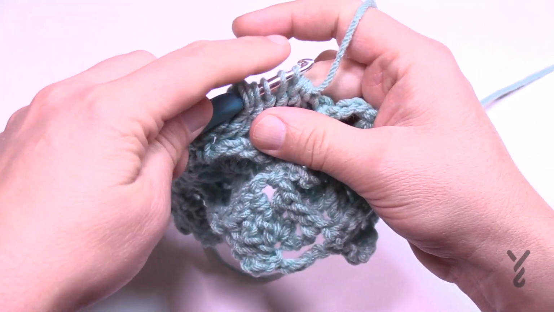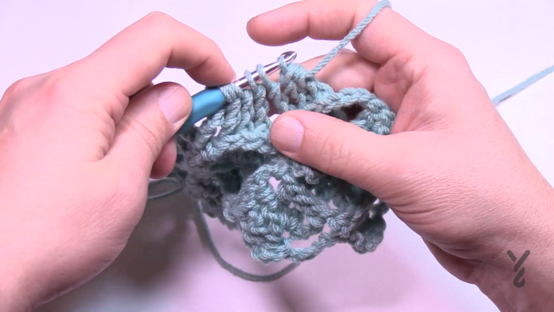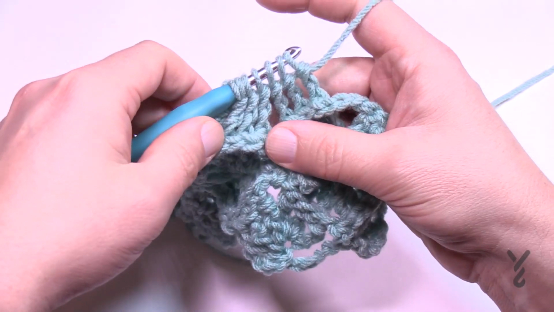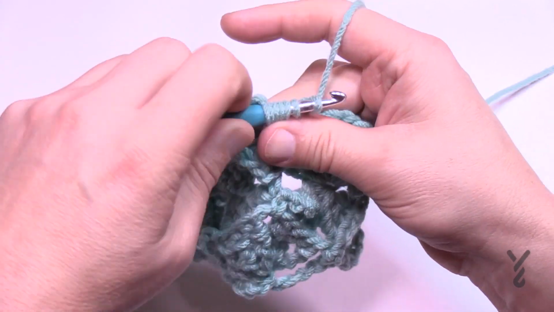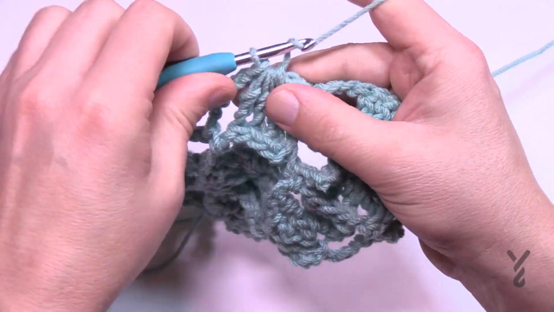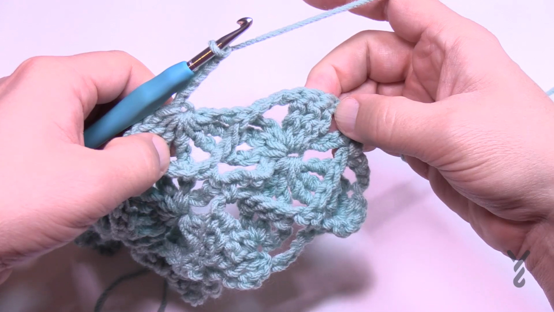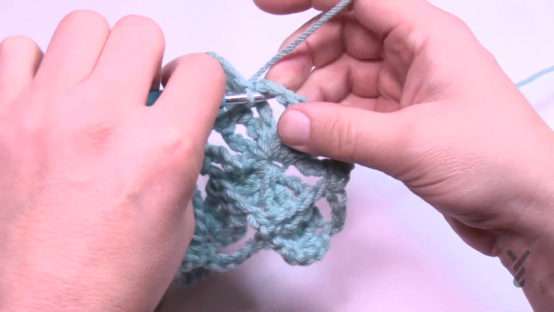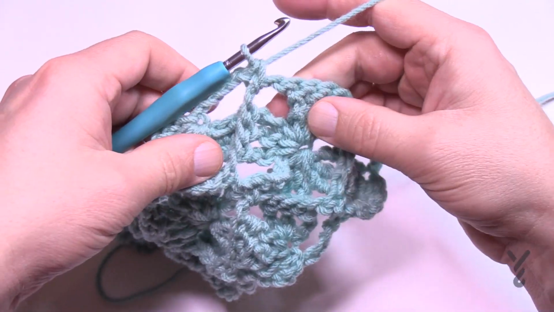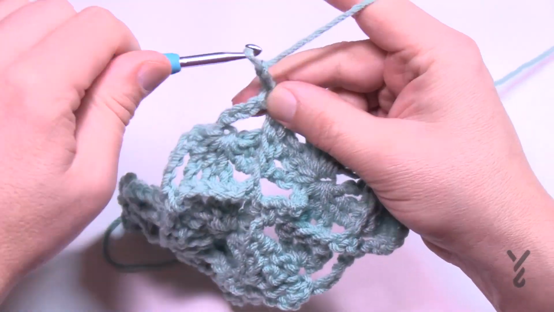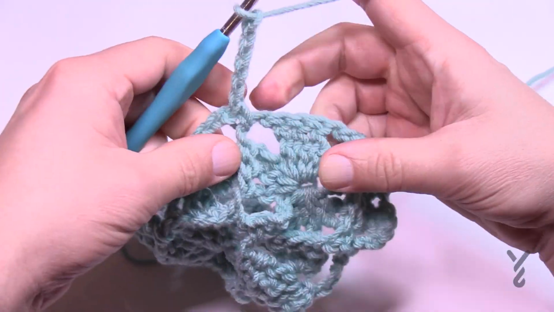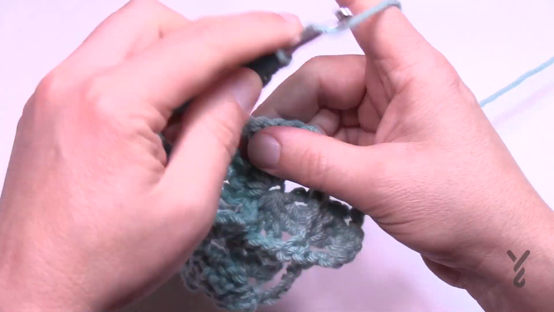Okay, so I'm looking for my 7 loops, and I don't have 7. Now I do. Sorry, I pulled through 1 extra. And now I pull through everything and then chain 5. So 1, 2, 3, 4, 5. And eventually you'll come to the very end of this. So you're going to just single crochet into that chain 3, chain 5, 1, 2, 3, 4, 5, and on the end you only have 3 to work with.